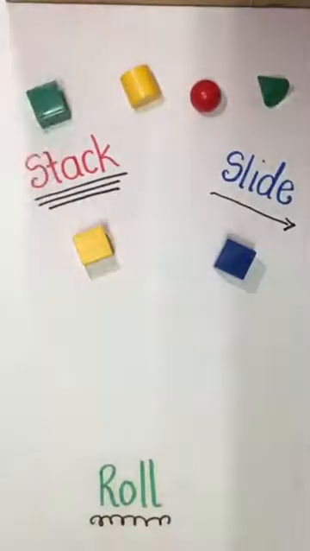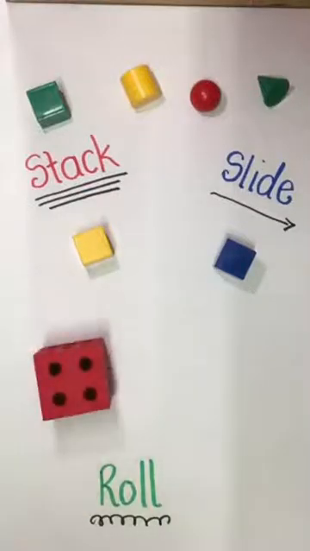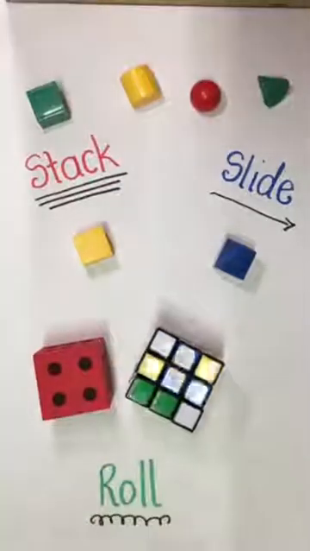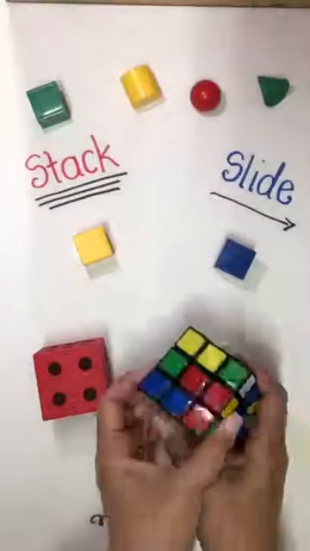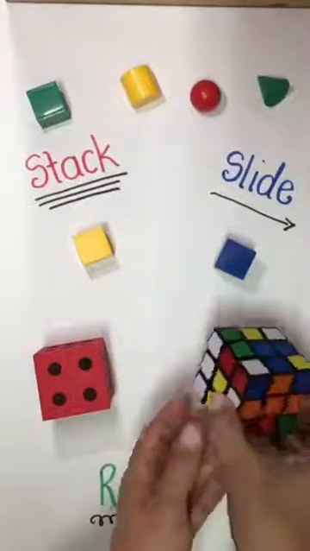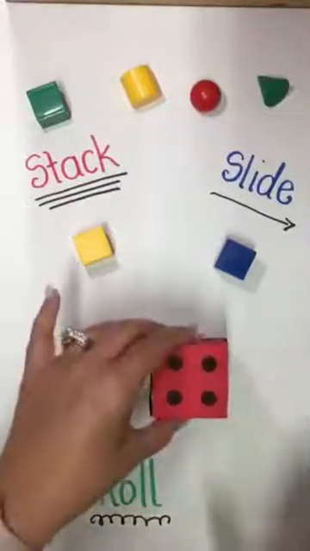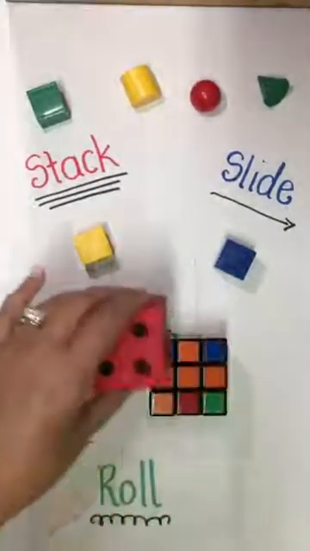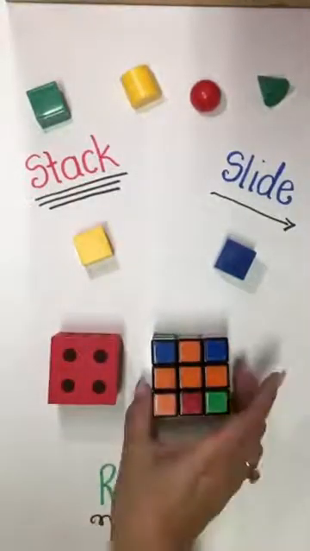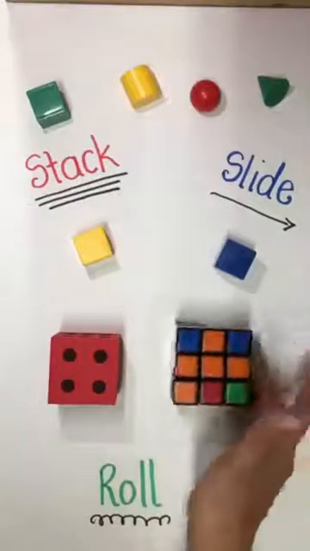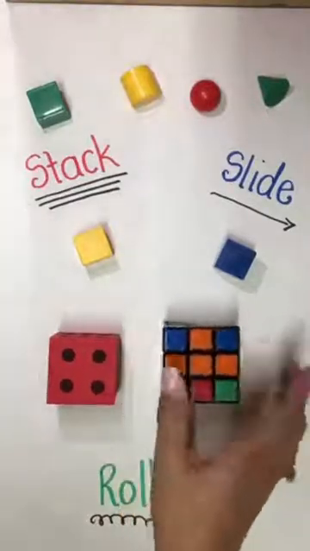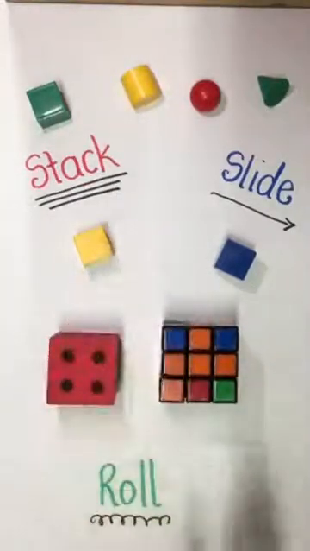So we're going to put that cube right back there, and let's look at some cubes that we might be familiar with. We already talked about our dice. What about a Rubik's Cube? Does it have 6 flat faces on it? Can I stack my dice on top of that Rubik's Cube? I sure can. Can I slide my Rubik's Cube back and forth? I can. That is a cube.